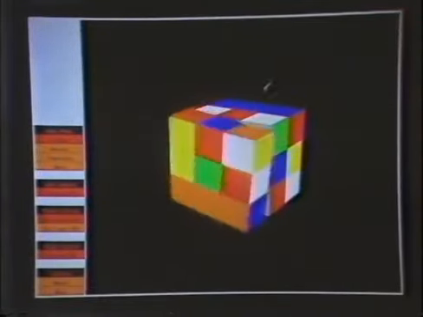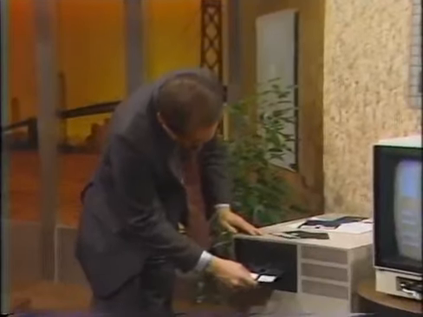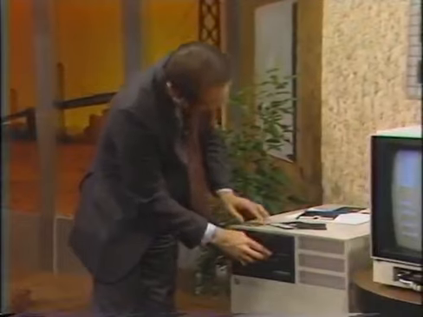Why don't we go on to the next demonstration here to give an idea of how our machine can be used. What kind of machine, what's the hardware we're using here, Don?